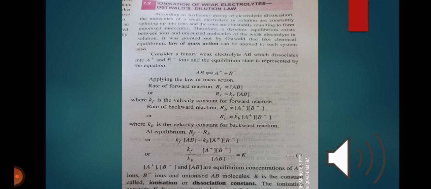So at equilibrium what happens? The rate of forward reaction is equal to the rate of backward reaction. So RF is equal to RB.